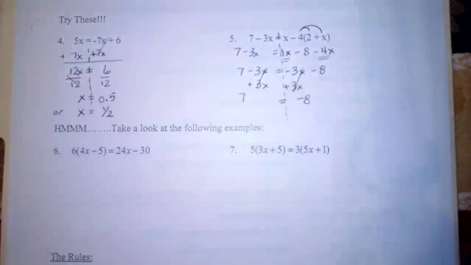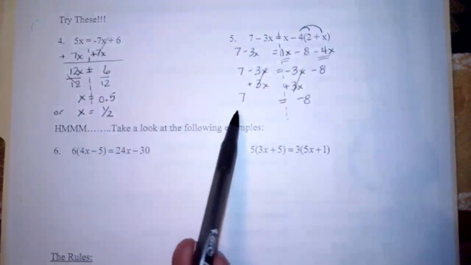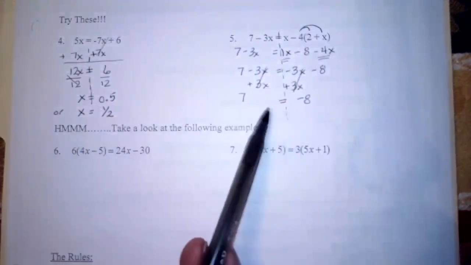All right. This is kind of different if you compare it to what we did for number 4, because if you notice, we don't have any x's left anymore. All right, so all it says is 7 equals negative 8. So we're going to leave that there for a minute, and we're going to take a look at these because you can see a little, what are we thinking about here? What's going on here? What happened? What do we do when we have a problem like this? All right, so we're going to leave that there for a second. We'll come back to that.